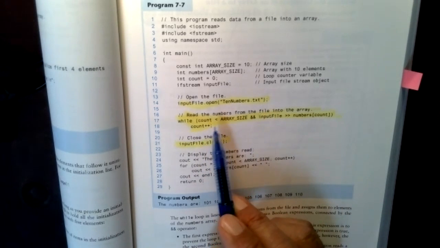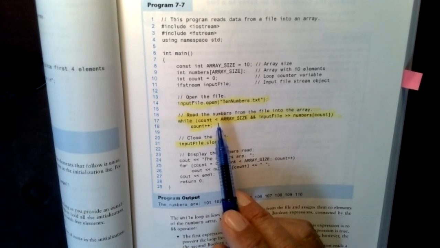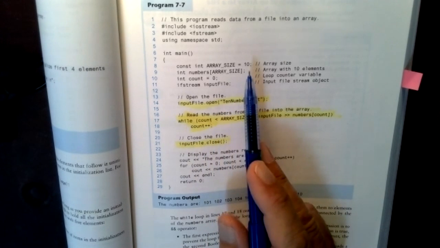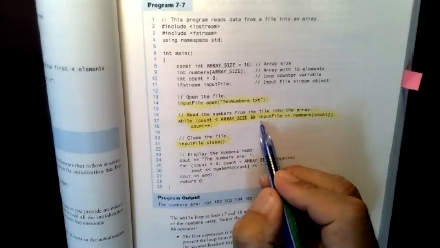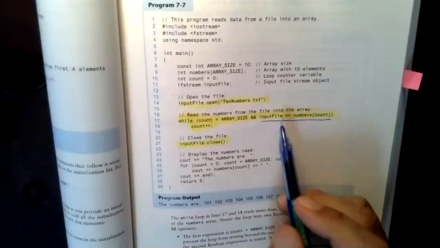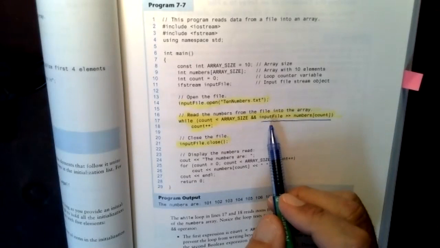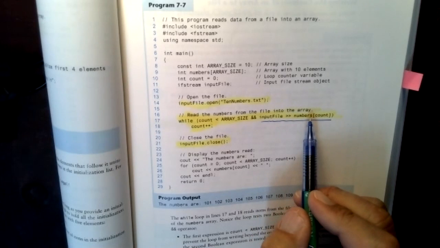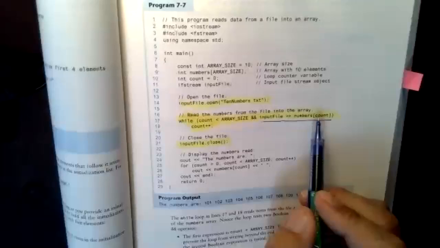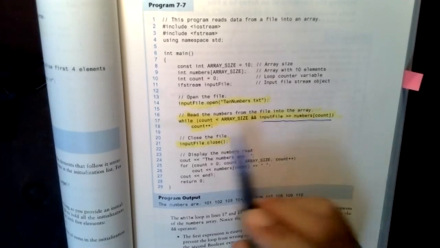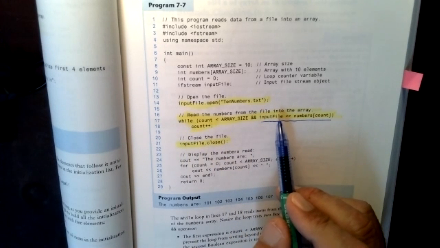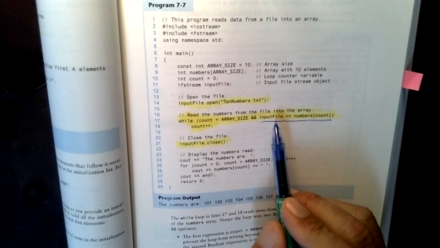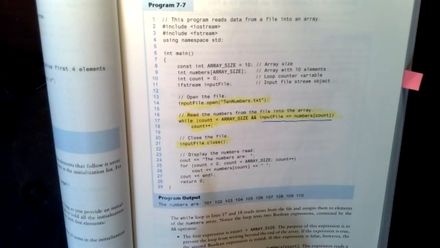I'm keeping track of a variable that's going to go from 0 all the way up to 9 because of my array size. And you notice over here, this is kind of a slick way that I can input right into the array. Input file stores it right in number sub 0 the first time, then number sub 1 the second time. So this means keep going as long as this statement is true, meaning there's something in the input file, and if there is, store it right in the number sub counter.